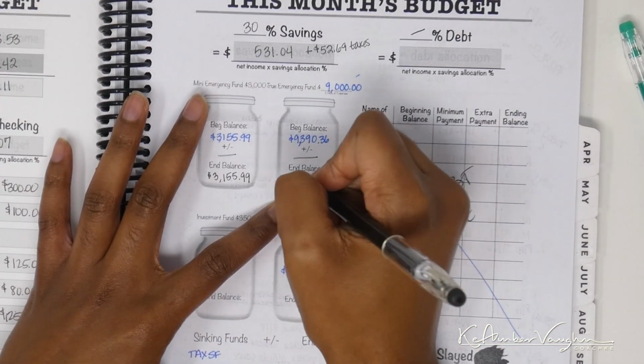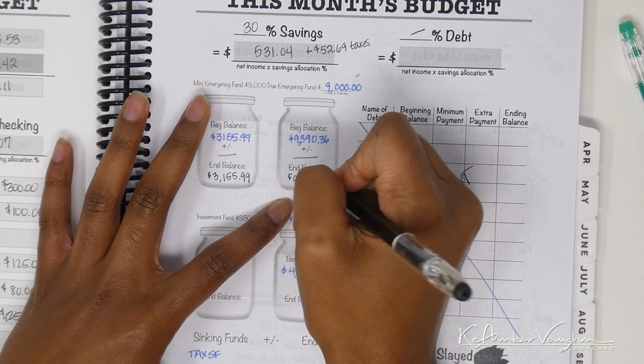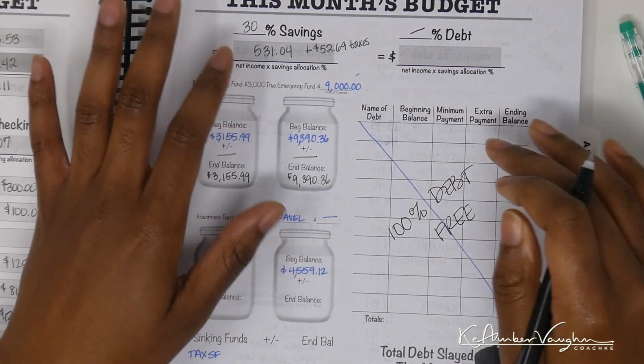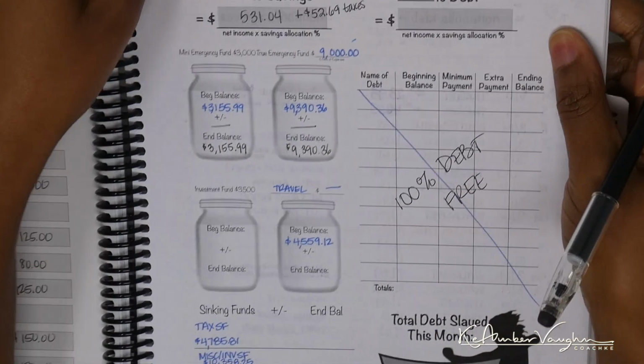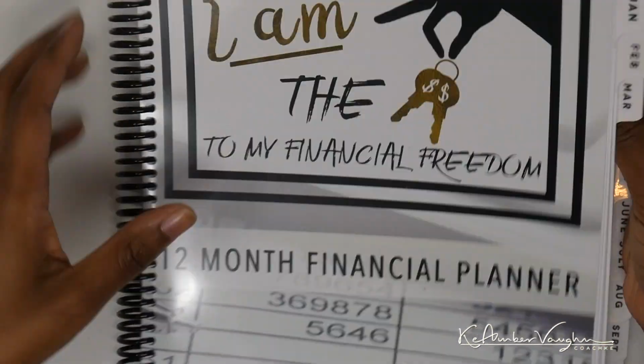My ending balance is going to be the same because, again, there was no interest that accrued because it was paid out 3 days after this budget ended. So you guys will see that in my April budget.